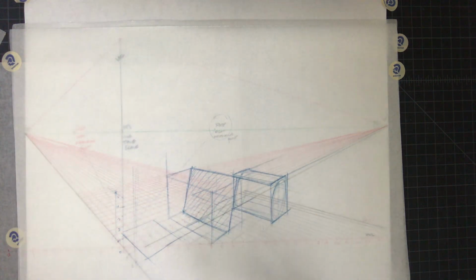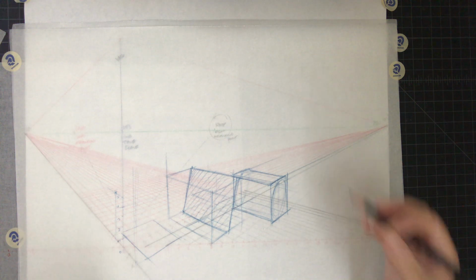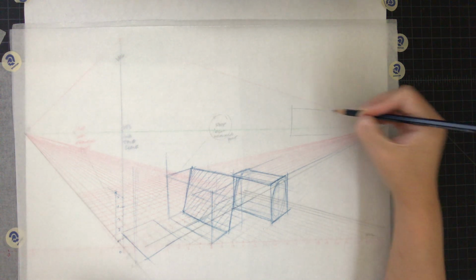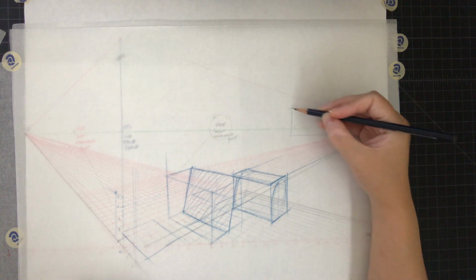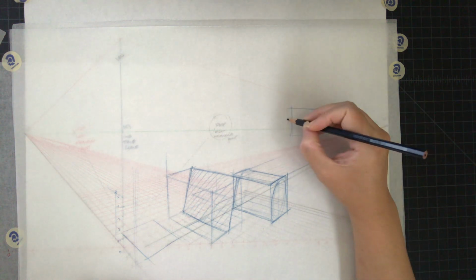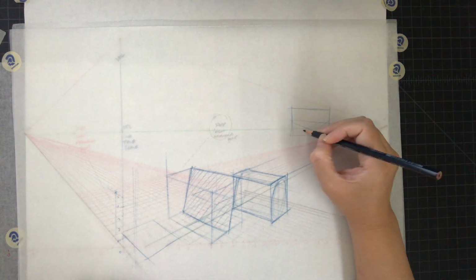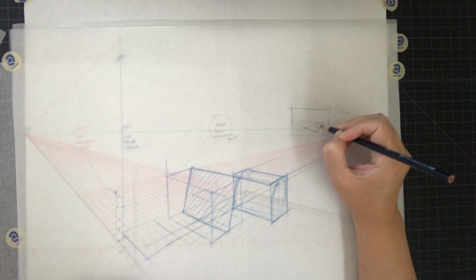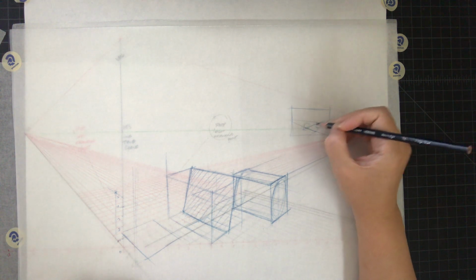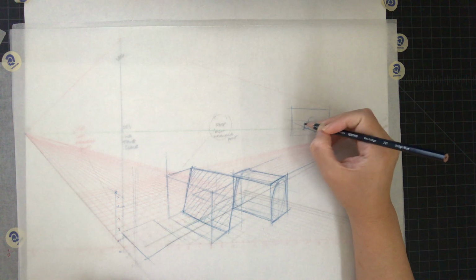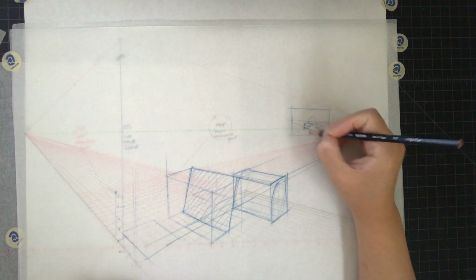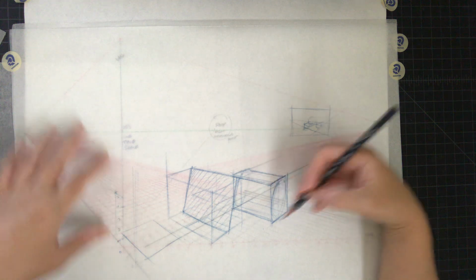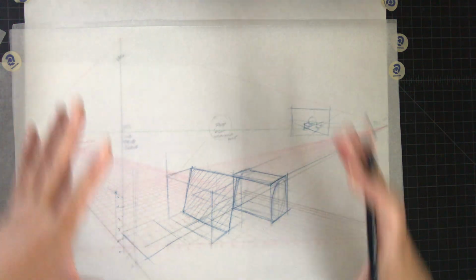So play around, start molding, and do a quick thumbnail also so that you get a general idea of what shape you want. Maybe start the cube here and then you want another cube there. So study it around, play around with your layout, what shape you want.